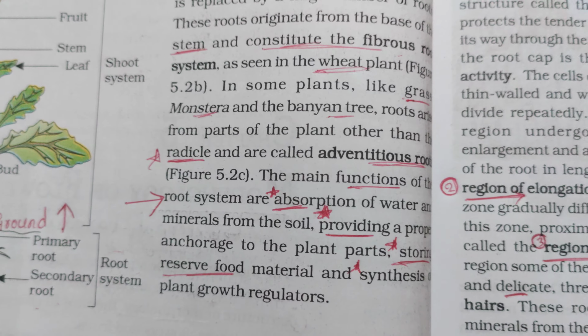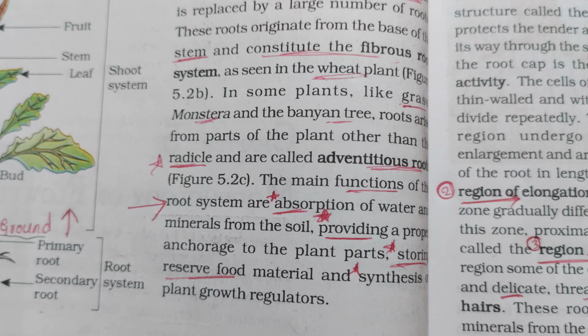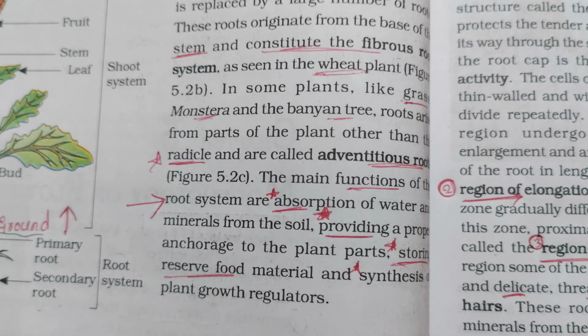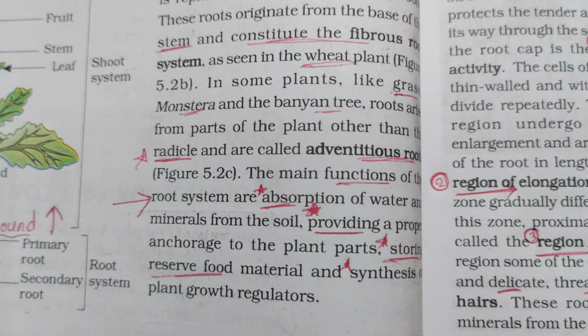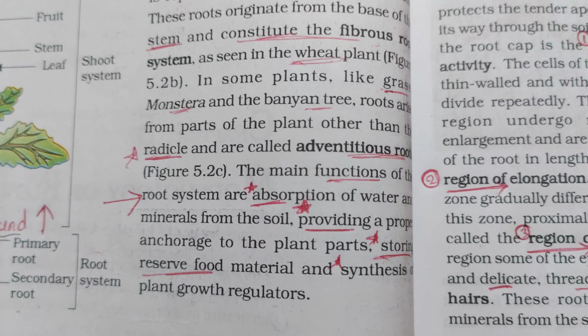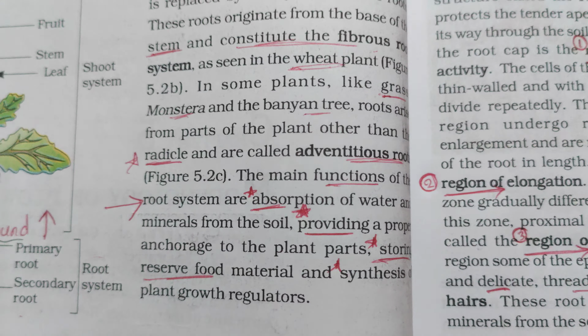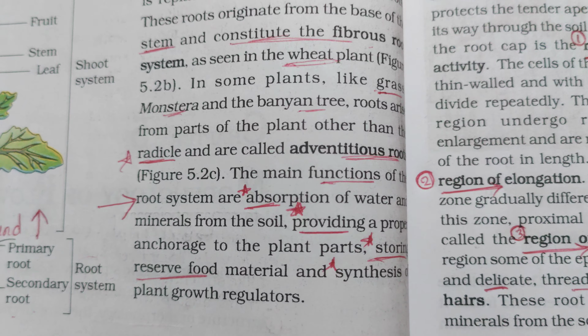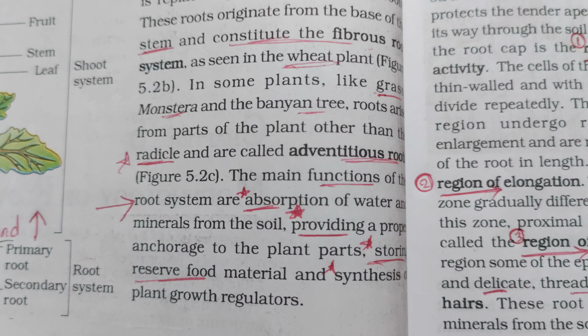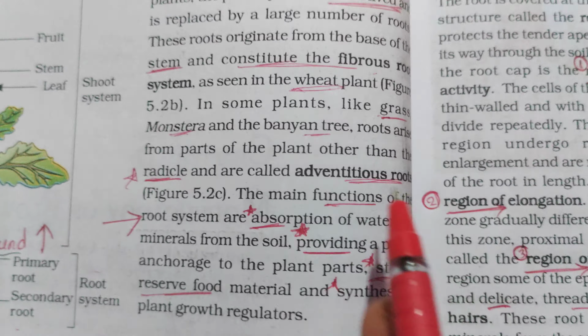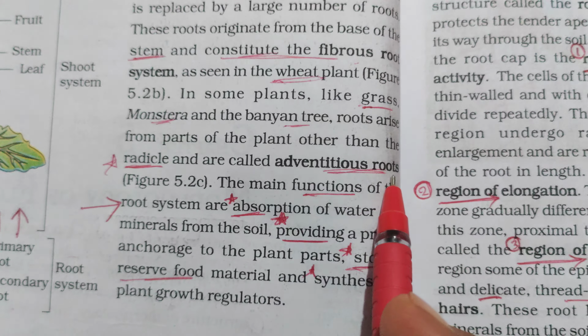And there are some other kinds of roots. They are formed from other parts of the plant. Other parts means leaf, stem, and also some kinds of subaerial root system. Those roots are called adventitious roots.